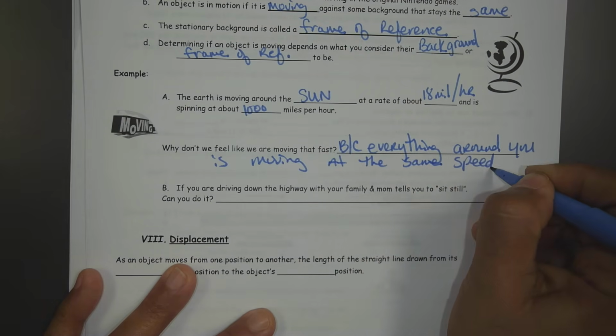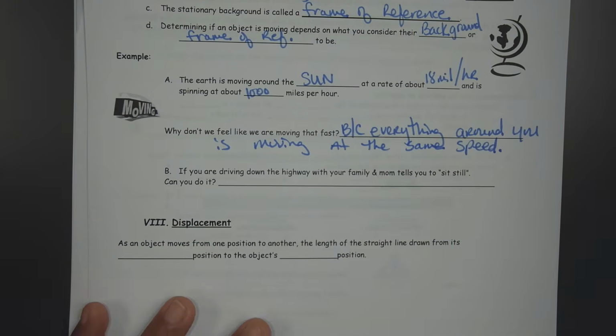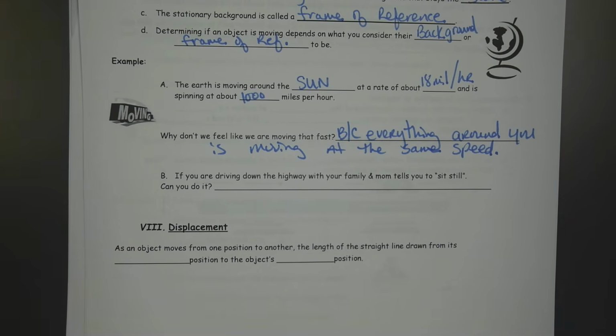And because everything around you is moving at that same speed, it feels like I'm not moving. Because we're all on the same roller coaster together here on Earth. And so it doesn't feel like it. I don't feel sick. I'm good.